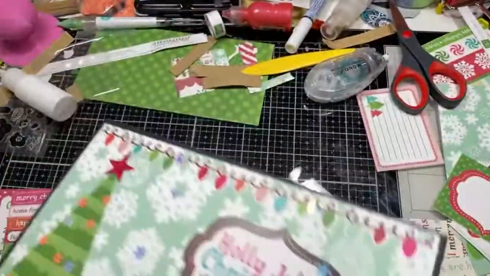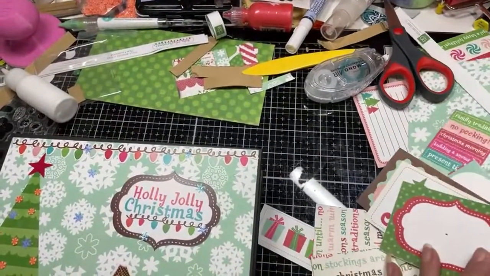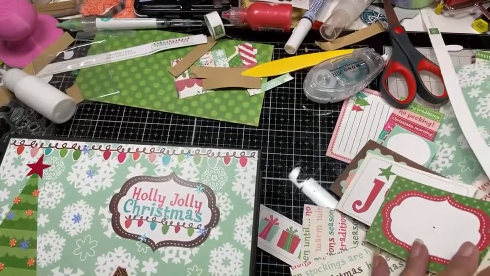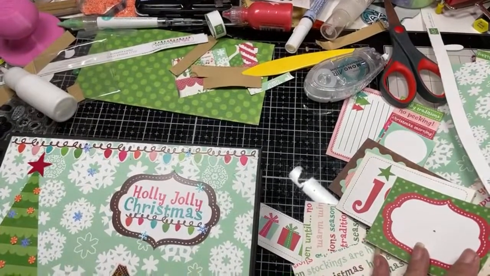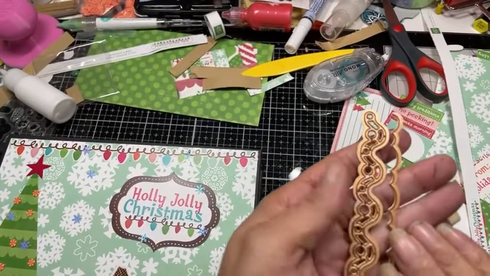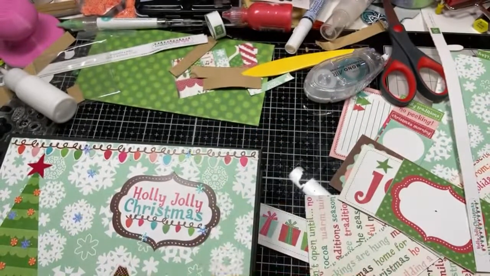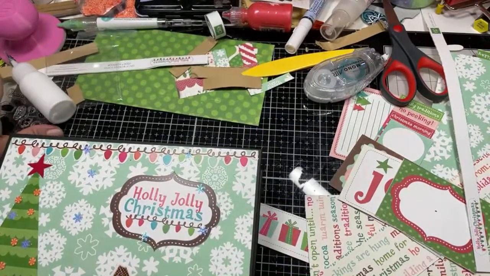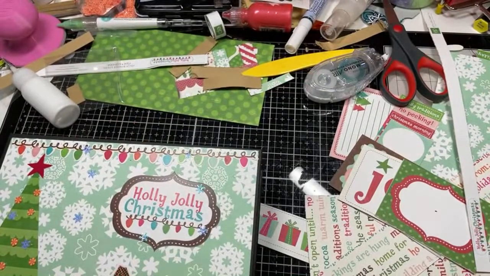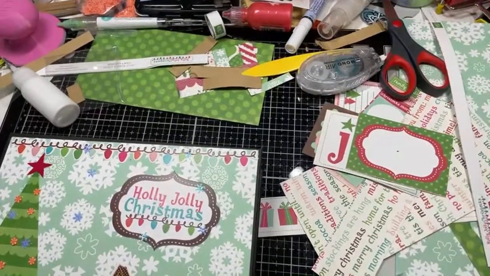Day 3 was the border that was on our... This was day 3. This was day 2. And that is a wrap for that.